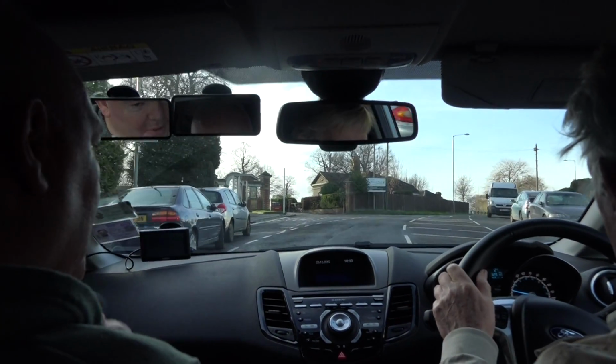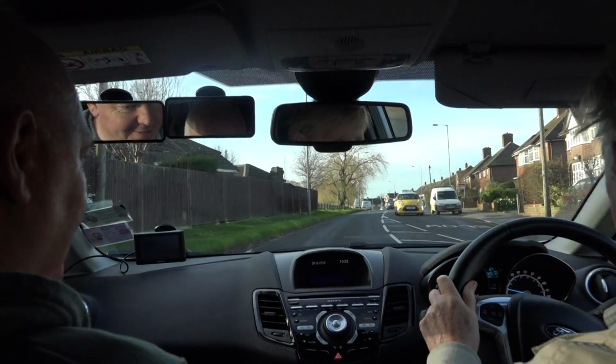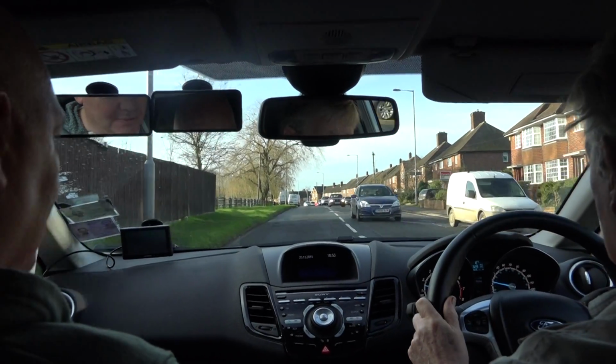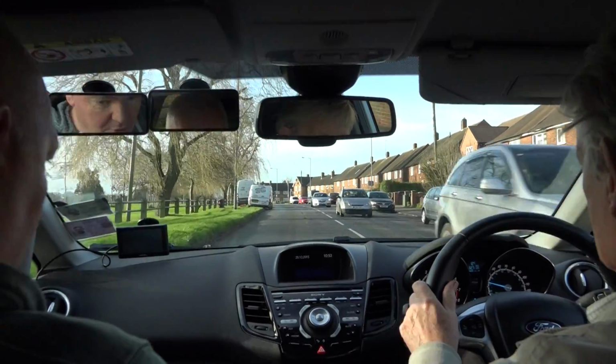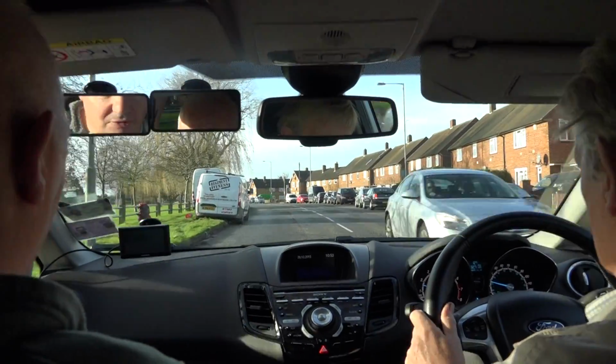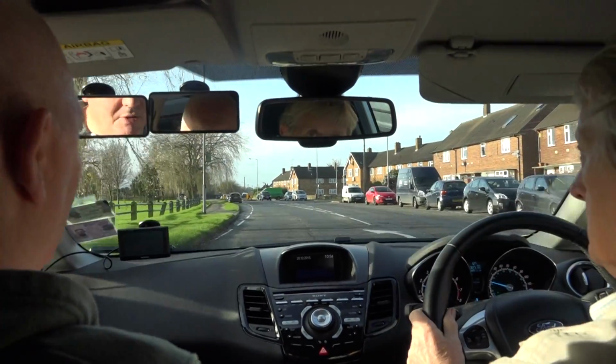Well, you could do it. I mean, imagine if you come to the end of a road, you've turned down the wrong road and it's a dead end. You could possibly do it there. Or if there's a road blockage, there's a bit of road works, or a traffic jam. So there are occasions where it does come in handy. And we're going to be turning right this time.